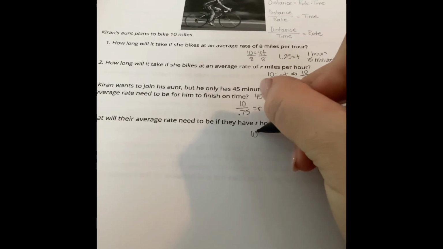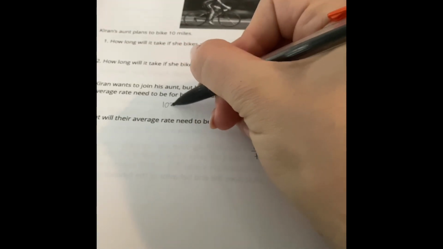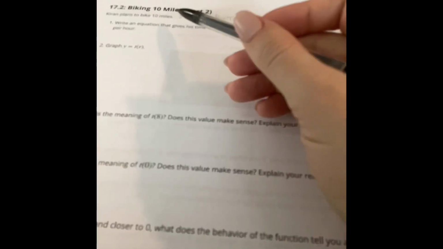What will their average rate need to be if they have t hours to exercise? Well, you have your distance is your rate times your time. If you divide by your time, that equals your rate. Because I was nice and wrote those 3 out ahead of time, that told us this question and this question, but you could determine it with how we solved these both times. Just a quick note, if we want to set this one up, it would be like 10 equals 0.75r, and then you divide. 17.2 continues along the same problem. We have the same equations, I just didn't write them all out.